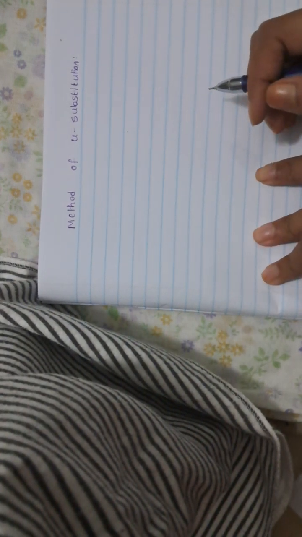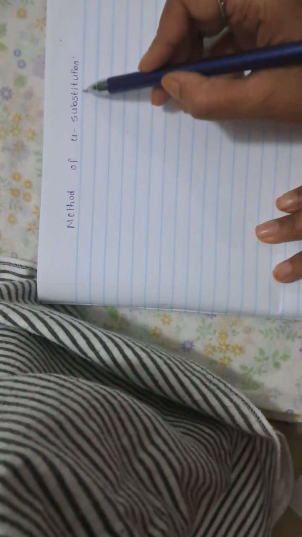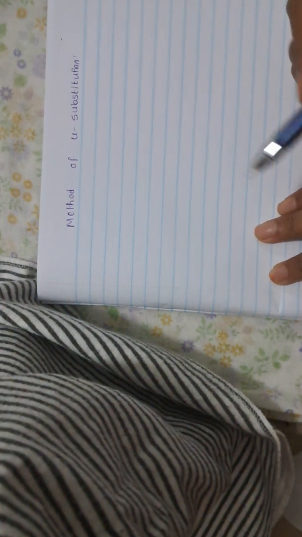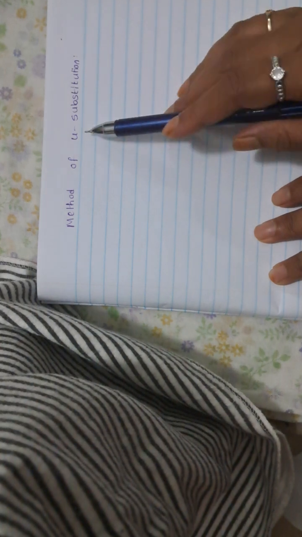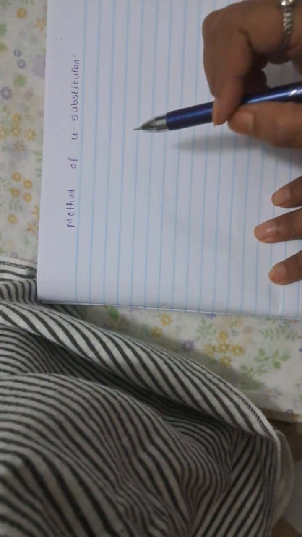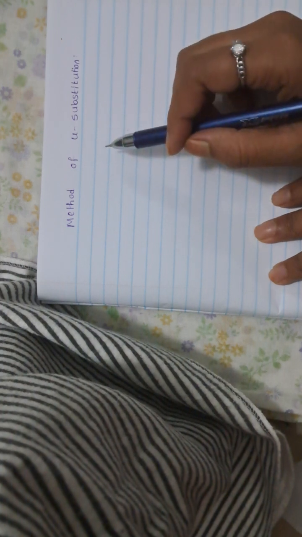In today's discussion, I'll be talking about the method of u-substitution. So how do we exactly do the integration by using the substitution method? What is this method all about, and how do we solve the examples? That will be our today's discussion.